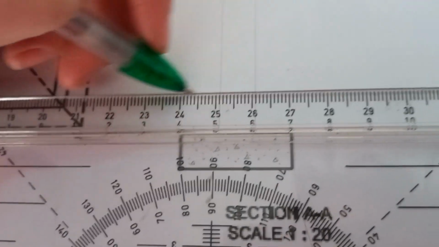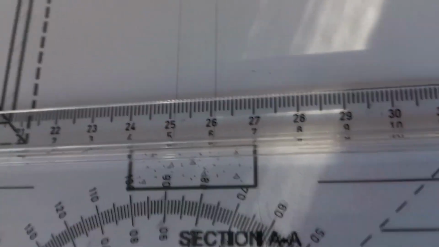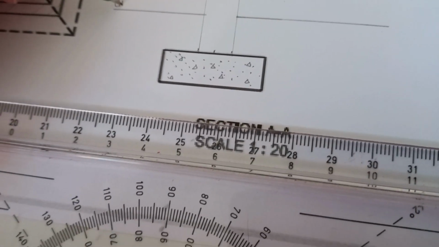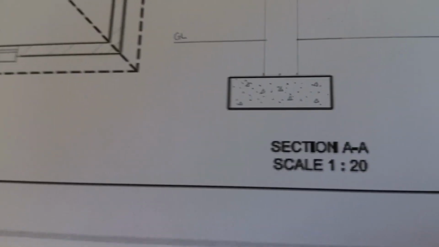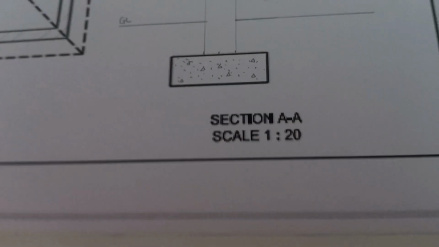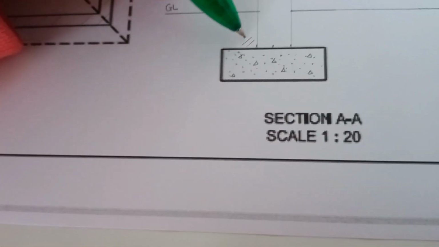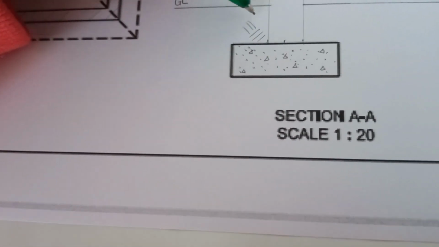Okay, on both sides like that. Obviously you can't make it touch your floor plan, so you're going to have to kind of stop it sort of there, and you're just going to label it ground line. And we know that the hatching that's going to be used here will obviously be your earth hatching.